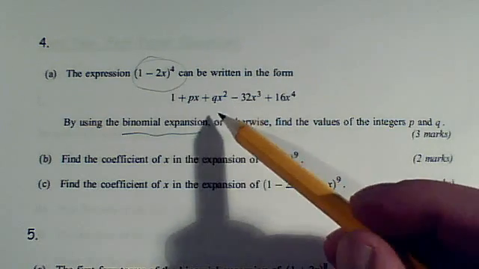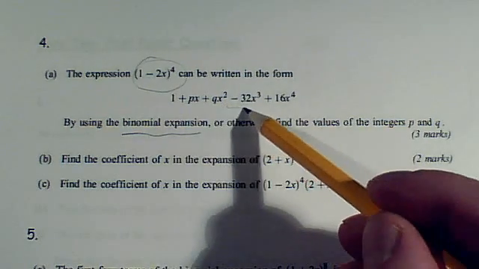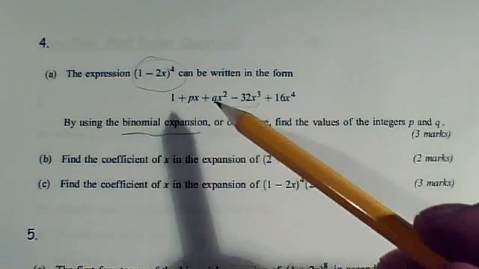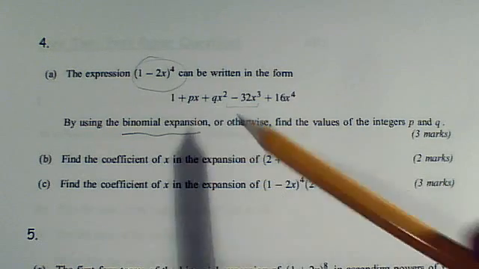It's worth checking that you can get for yourself this minus 32x cubed term. Although you don't need to, it does verify the method you're using is correct, so you can feel good about your P and your Q.